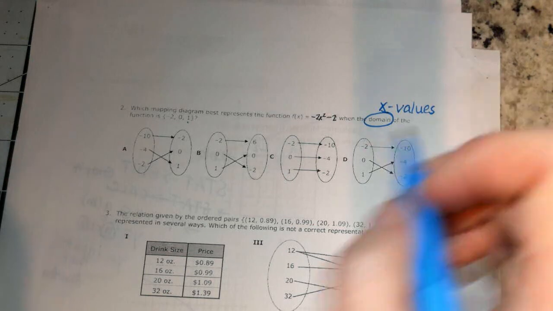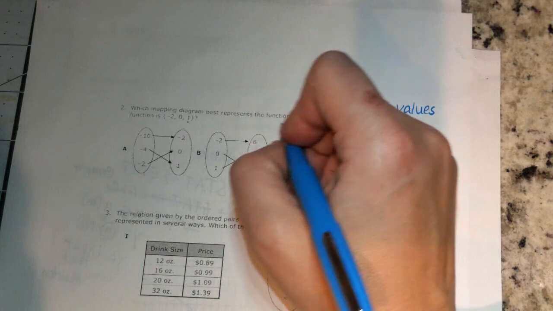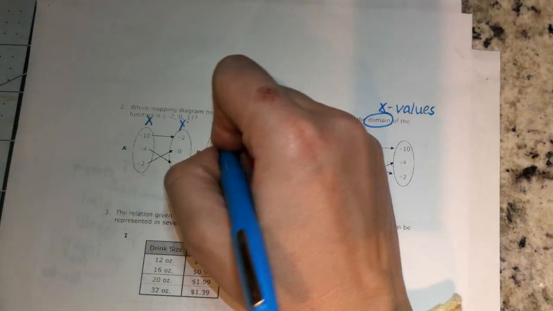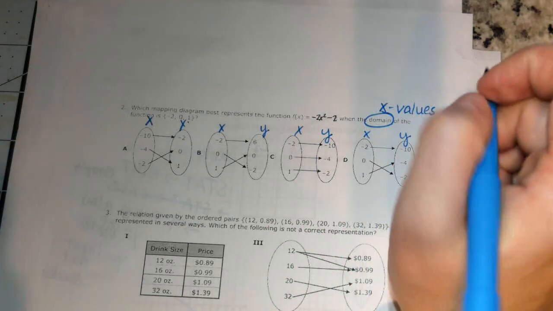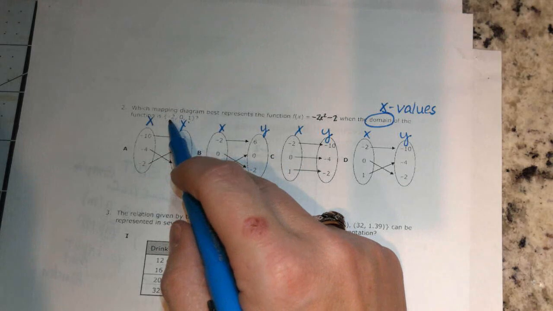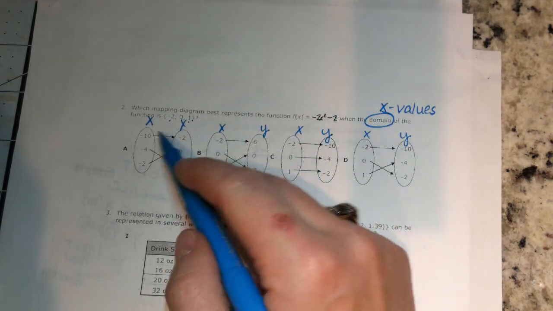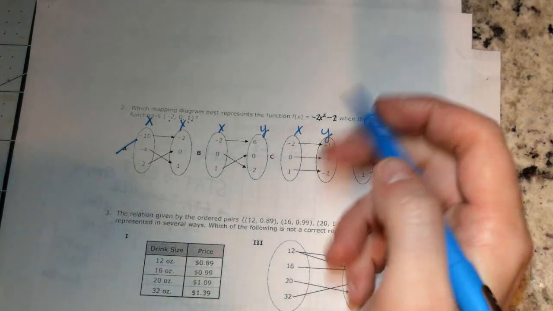The domain is negative 2, so that's going to be on your x's. So your x, y, x, y, x, y. Okay, so your domain has to be negative 2, 0, 1. So it can't be A. So all the rest of these have a negative 2, 0, 1 for their x's.